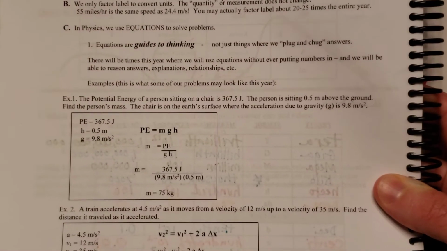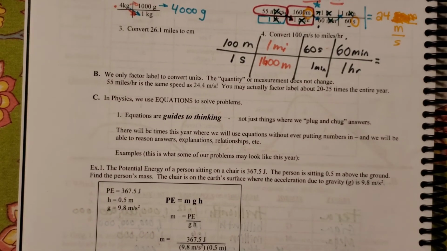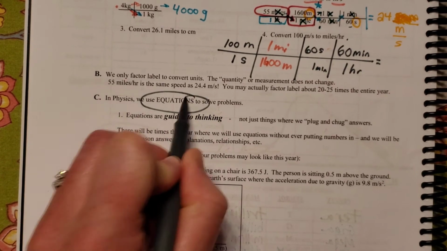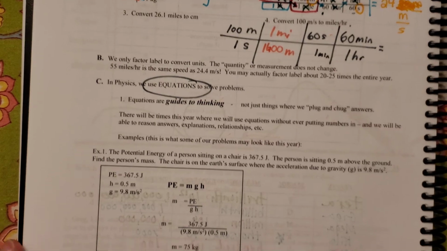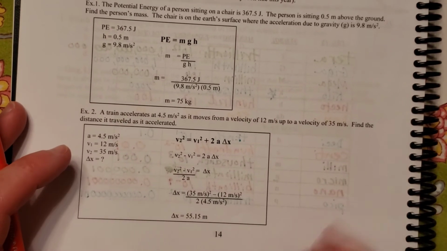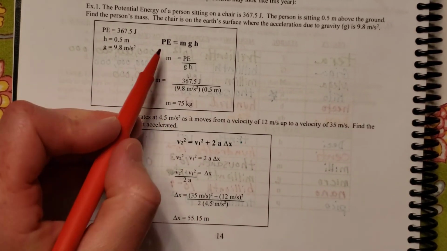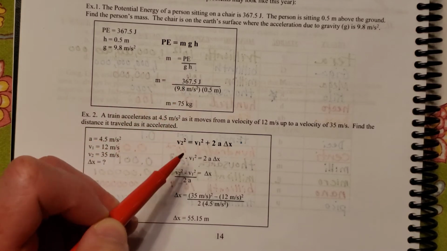Let's glance at a couple of the other things we see on here. So again, we're going to use equations to do all of our math. The factor labeling, I know for some people that's how they did their calculations last year, but we're going to use actual equations to do our thinking and to guide our lessons and our learning along the way. And we're not only going to use these equations to figure out the answers to questions, we can also use these equations to actually figure out the units.